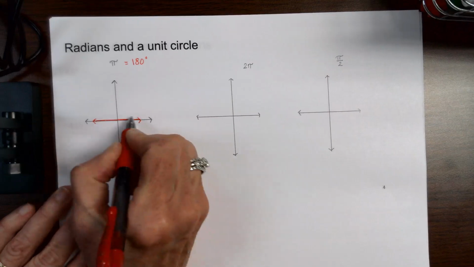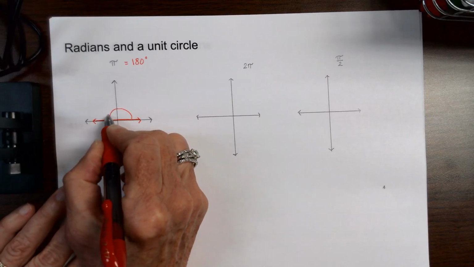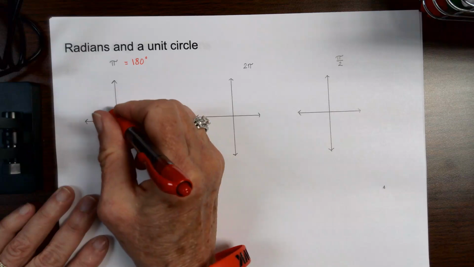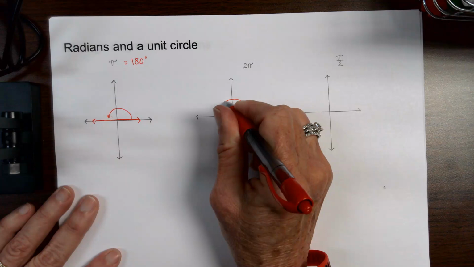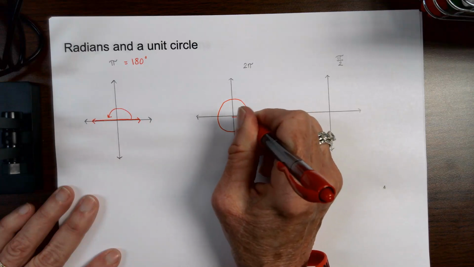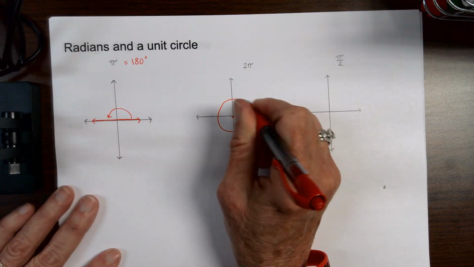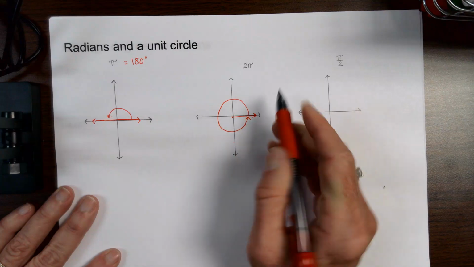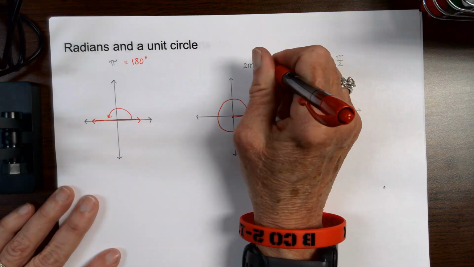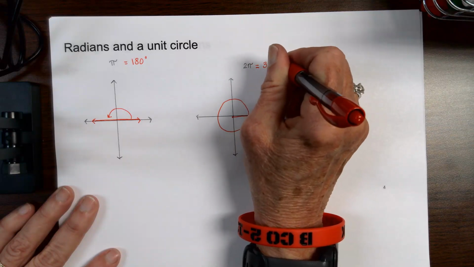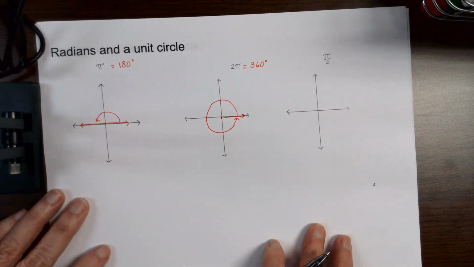Halfway around the circle, if I'm going from here to here, is pi radian units. If I go all the way around the circle, so I start here and my angle goes all the way back to here, 2 pi is all the way around the circle, or 360 degrees.